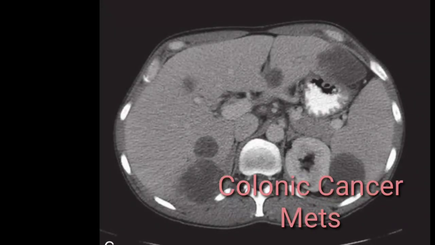This is a CT image and it shows an enlarged liver and enlarged spleen. The spleen is enlarged and the lower pole of the spleen shows a well-defined hypodense lesion. In the liver, there are multiple hypodense lesions visible. So this patient was already diagnosed with colonic cancer. CT was performed to look for metastatic deposits and involvement of other organs. This CT confirmed the metastatic deposits involving the splenic region and the liver region. So this was the case of colonic cancer.